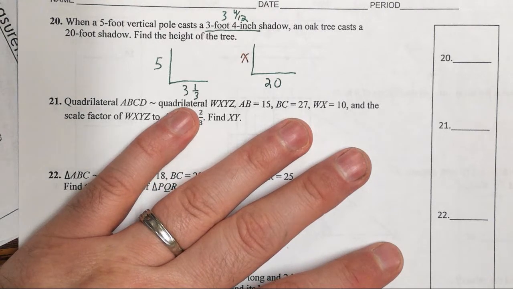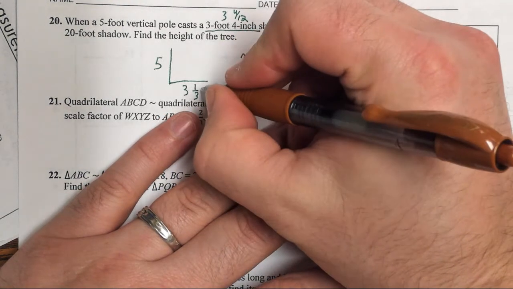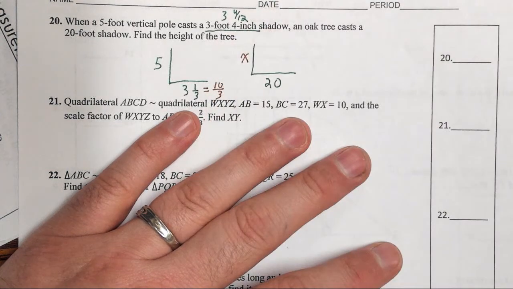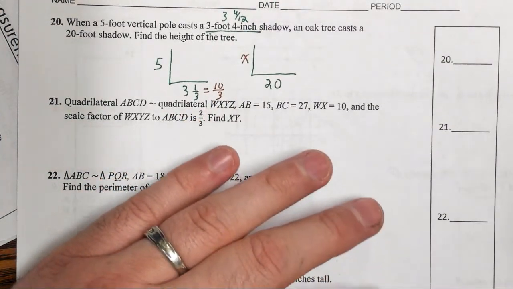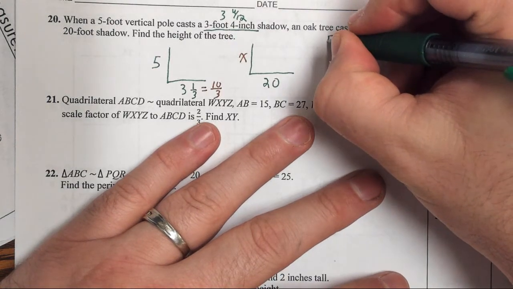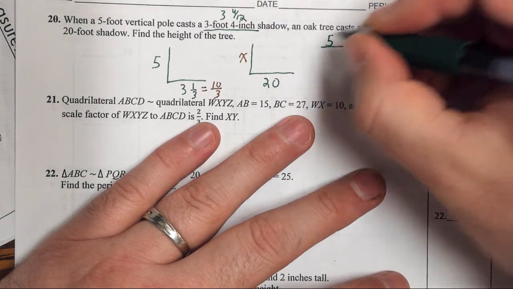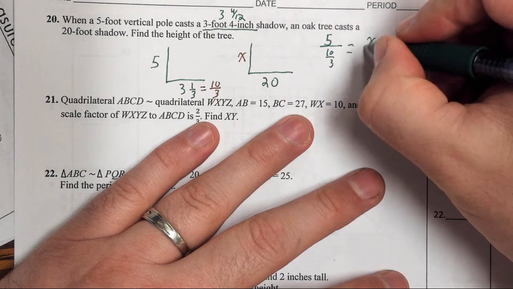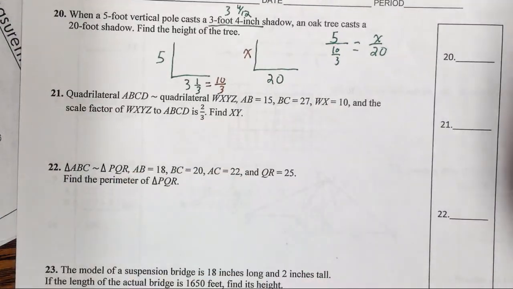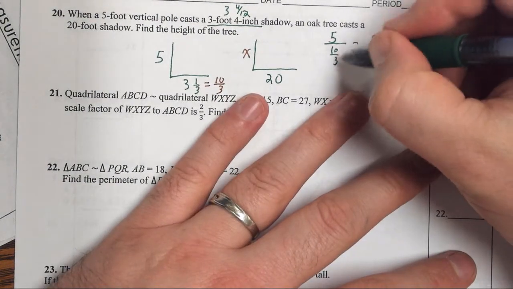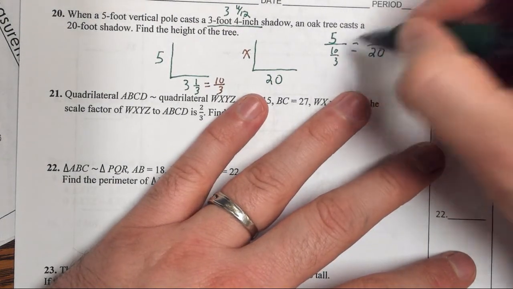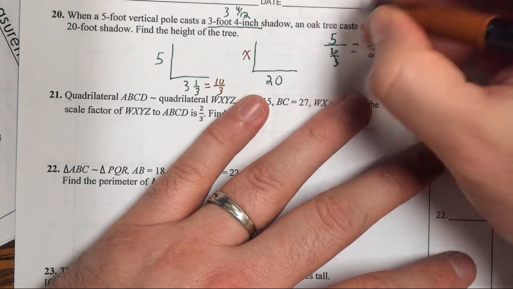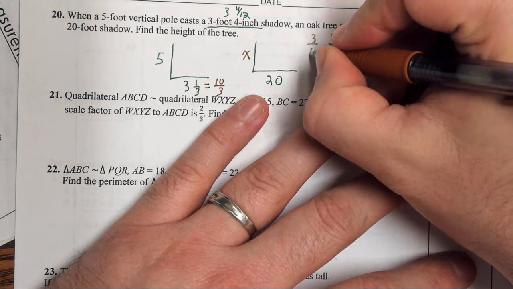Now, let's go ahead and simplify things as much as we can. 3 1/3 is the same thing as 10/3. We'll use that when we go to do our proportion. We're going to do 5 over 10/3 is equal to X over 20. Now, let's go ahead and clean this thing up. Remember, dividing by a fraction is the same thing as multiplying by the reciprocal. So we could flip this guy over and make it 3 over 10.